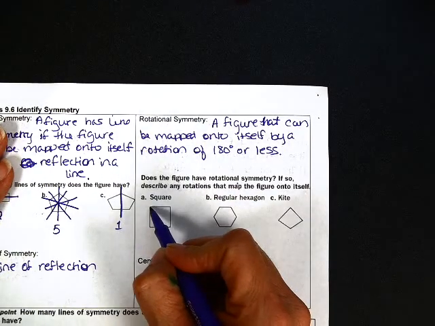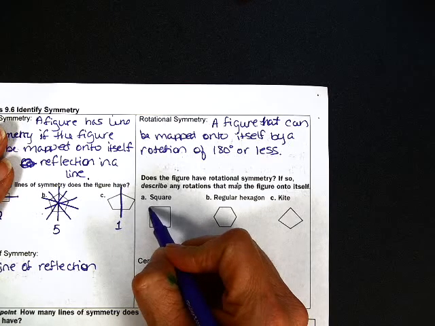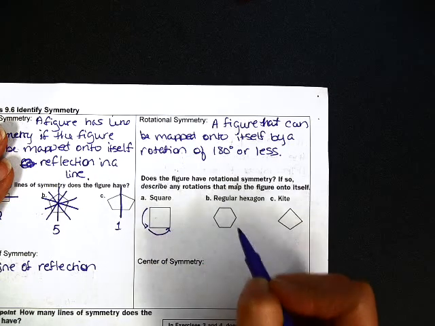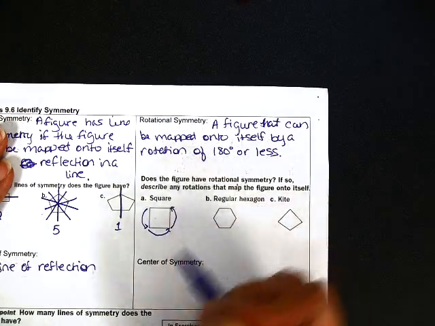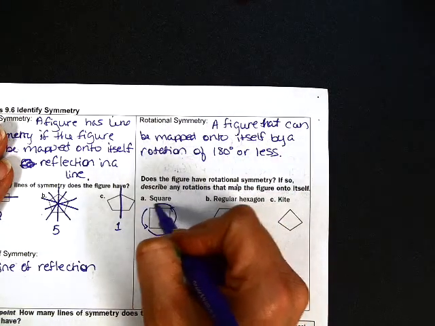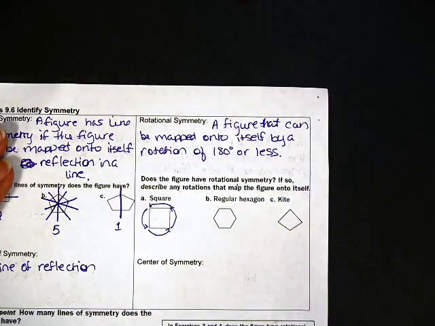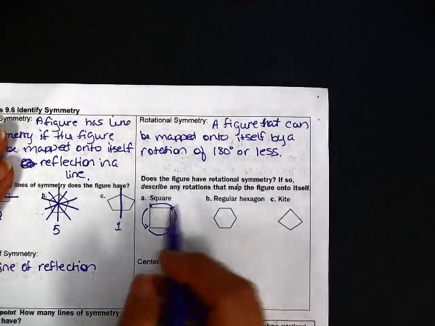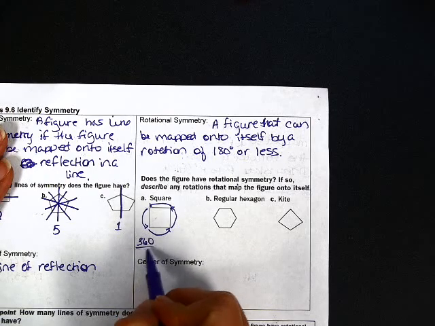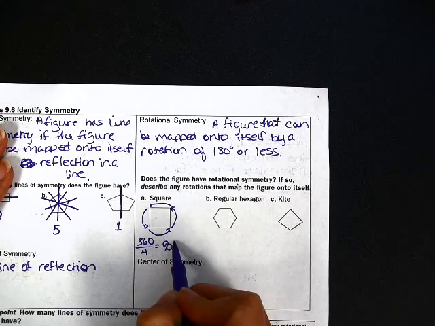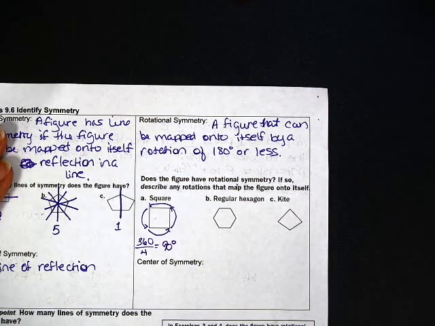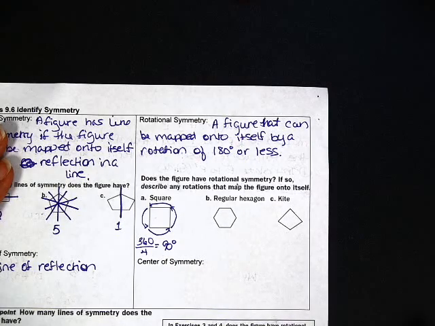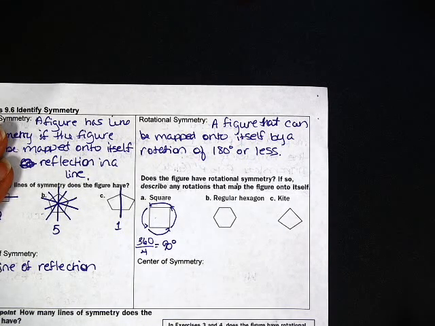So I can rotate this angle 90 degrees to right here, and then rotate it to right here, and then rotate it to right there, and then rotate it to right there. So basically every 90 degrees this image has rotational symmetry. So I'm going to take 360 and divide it by 4 and say that my rotational symmetry is every 90 degrees. So 90, 180, 270, and 360.